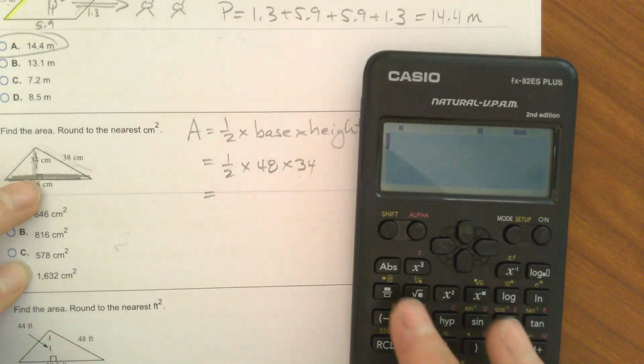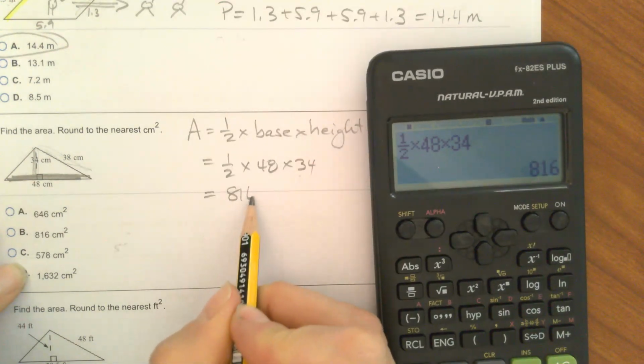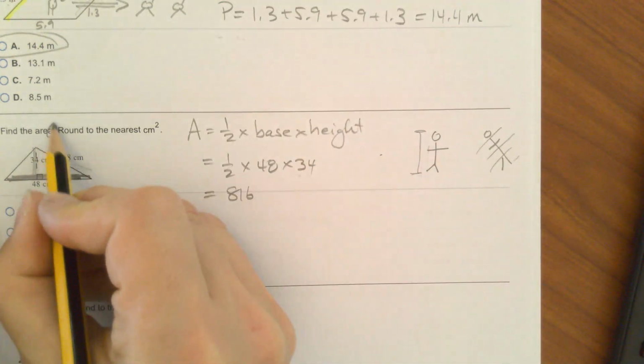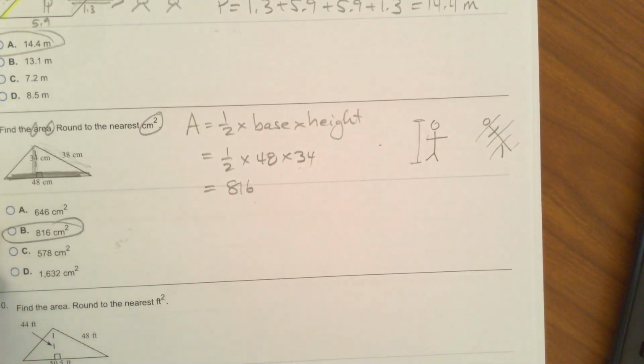So, a half times 48 times 34. And because area has two A's, it's centimeters squared. So 816 centimeters squared.